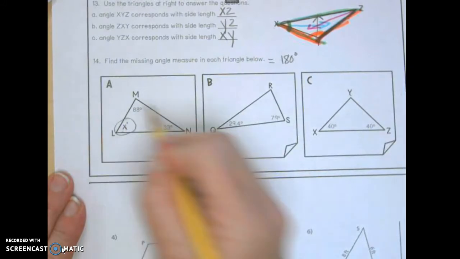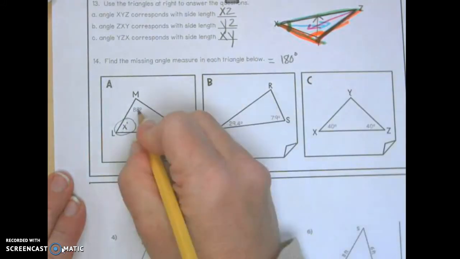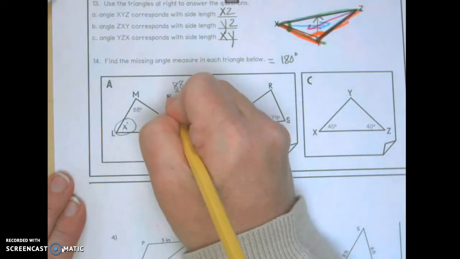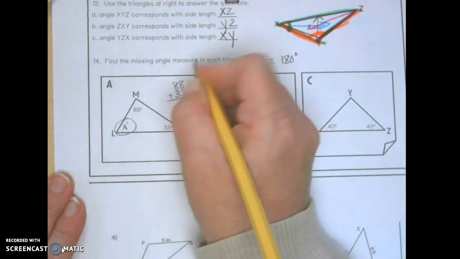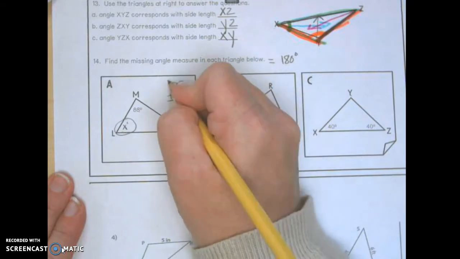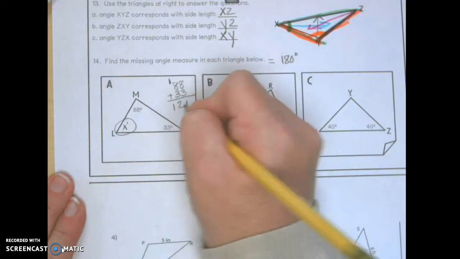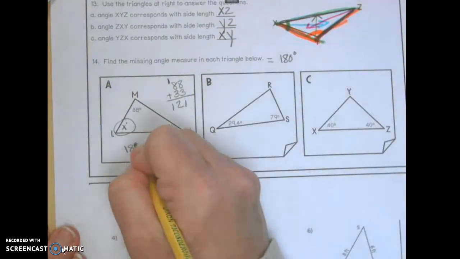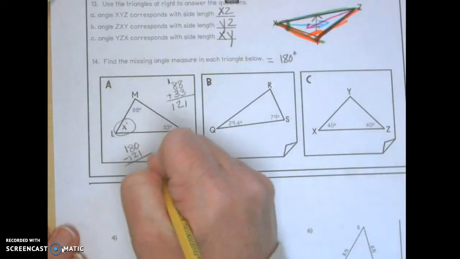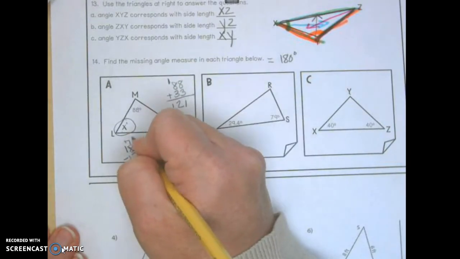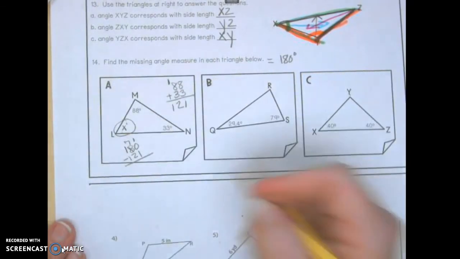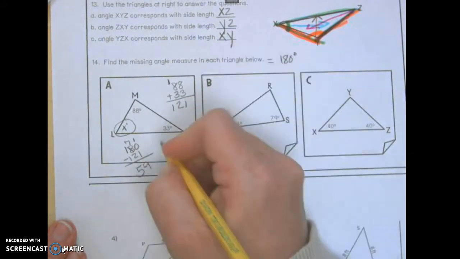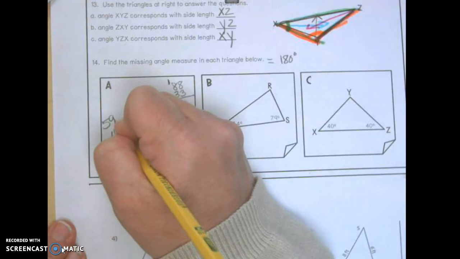I have to add these two. 8, 9, 10, 11. 121. 180 minus 121. So this is 59 degrees.